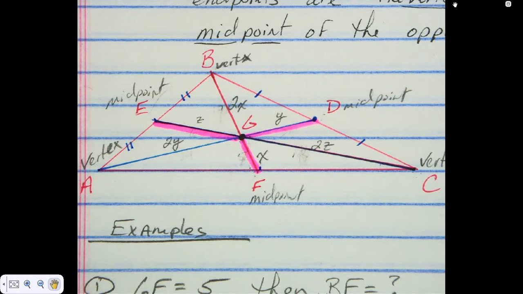So if this is 5, what's the bigger one? Is that what they asked me for, though? What did they ask me for? The whole thing. Well, I know that this part's 5 and that part's 10. Is that all the parts of the whole thing? So what's the whole thing? 10 plus 5, which is? So that is the answer. Write BF is equal to 15. Makes sense? Write that down.